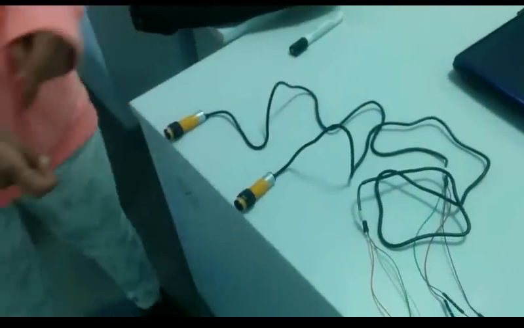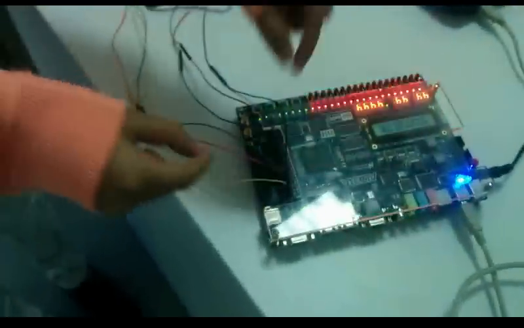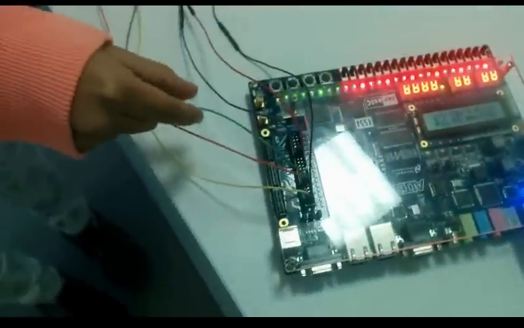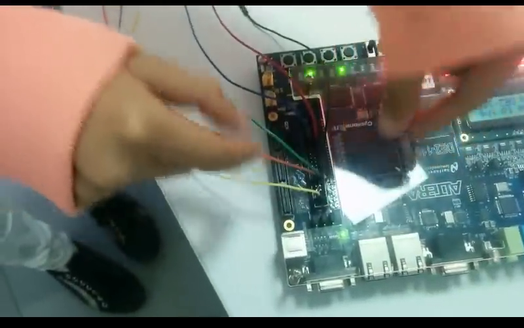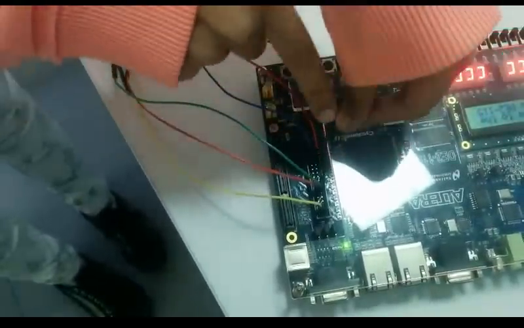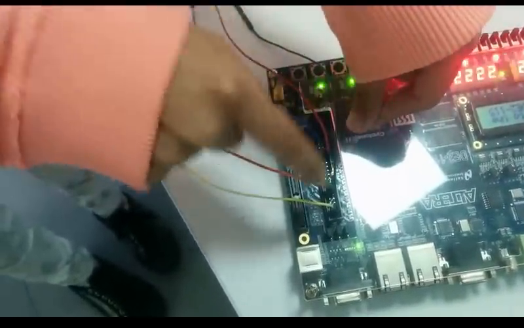And after working, we found out that sensor 2 required higher voltage than sensor 1. So after much research, we connected the higher requirement sensor to this pin, which is 5 volts, and the other, which is lower, to the other pin, which is 3 volts with its ground.